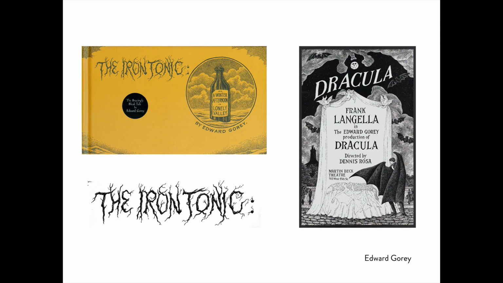These are two book designs done by Edward Gorey. If we look at the left, we're looking at the Iron Tonic. And if we know anything about Edward Gorey, he often makes these dark stories or dark fairy tales. He also did several book jackets during the 40s, 50s, and 60s that were very expressive and illustrative.